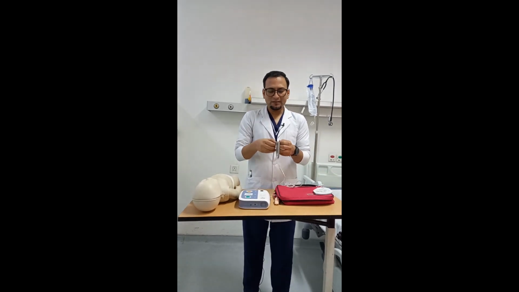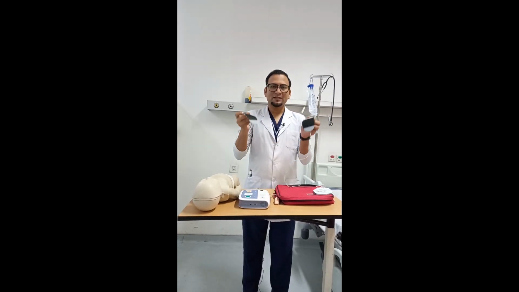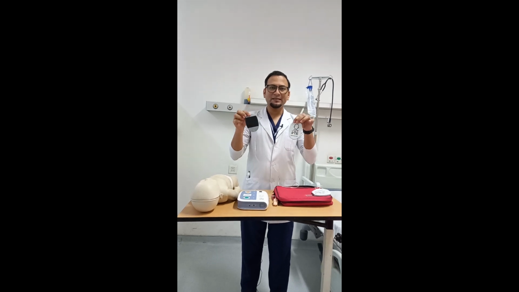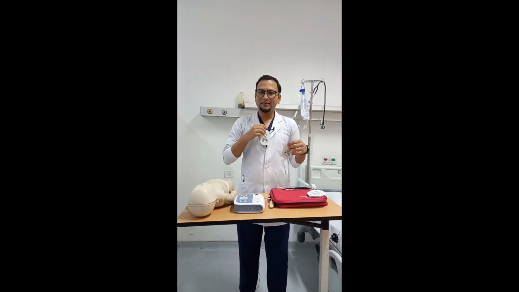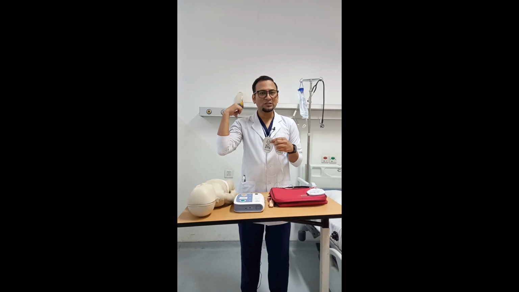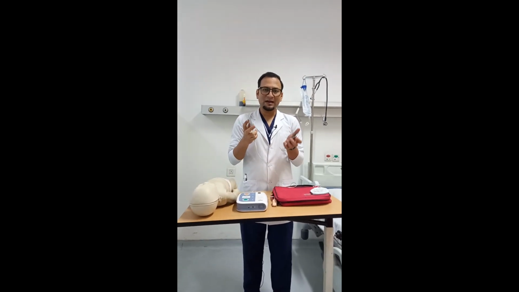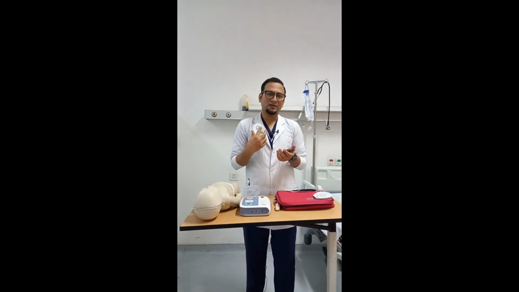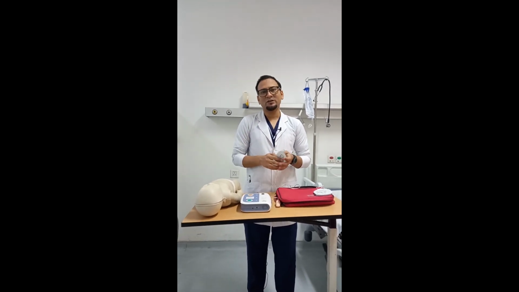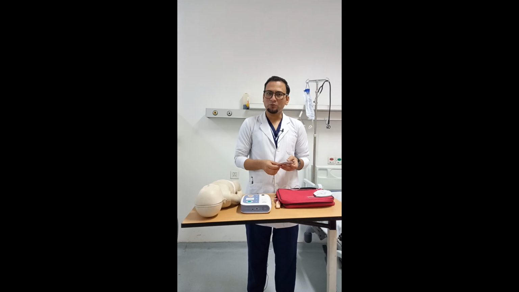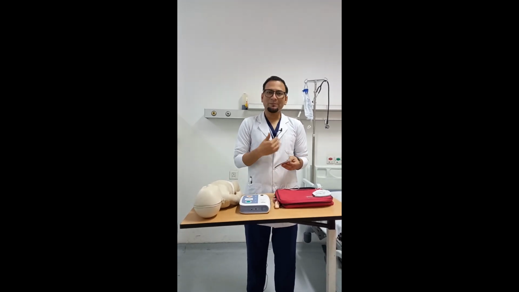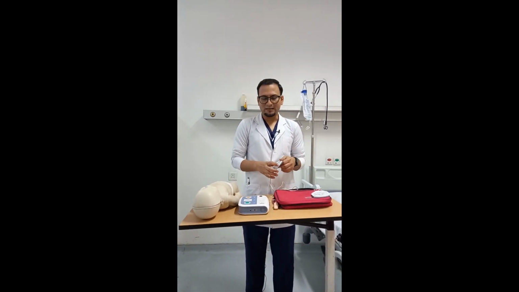Then the second ones are the pediatric pads. These two are the pediatric pads, and we have to place them on the anterior aspect of the chest and the posterior aspect of the back. The reason we use the pediatric pads anteriorly and posteriorly is because pediatric patients have a lesser surface area compared to adults. That's why the placement is different in adults and in pediatrics.